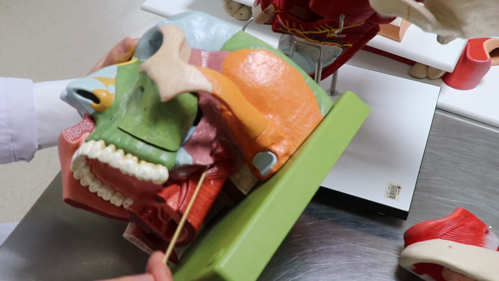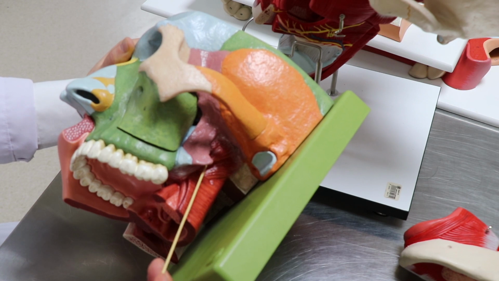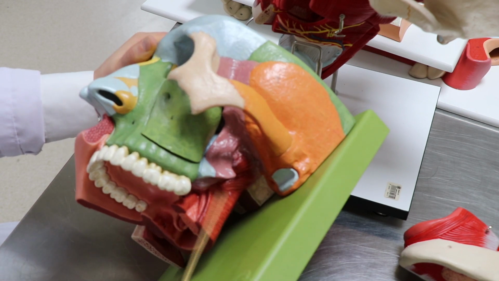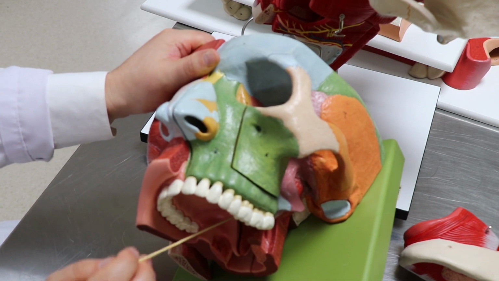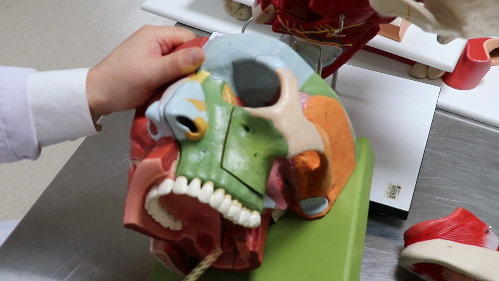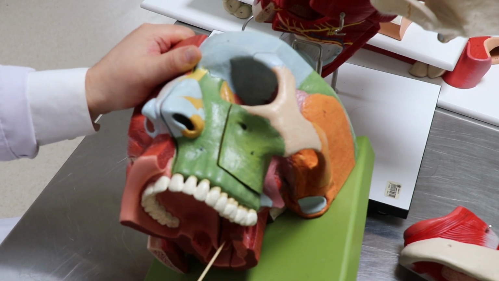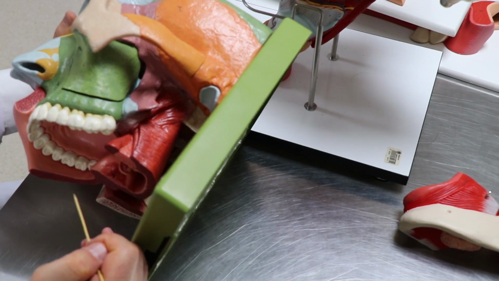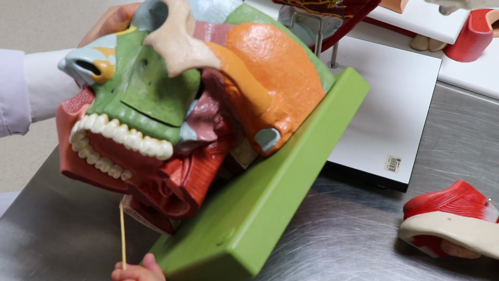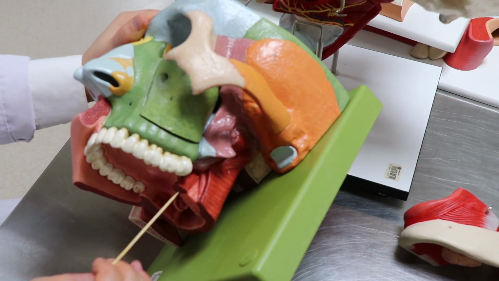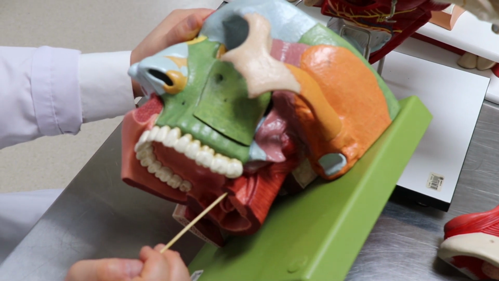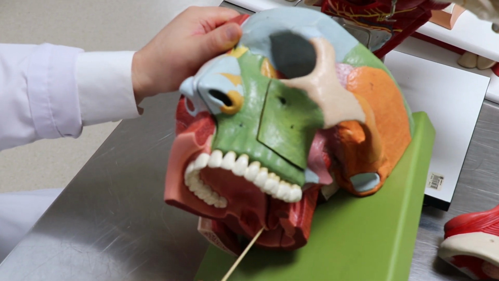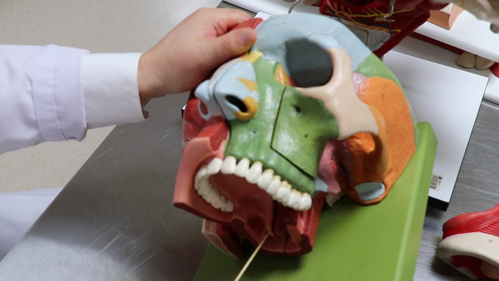So we have two muscles, the levator veli palatini and tensor veli palatini. They go and attach to the soft palate here. So this is the soft palate. Those are the two muscles, and then we have this muscle here, the palatoglossus muscle. The third muscle is the palatoglossus, and the fourth muscle is the musculus uvulae, the uvular muscle here.